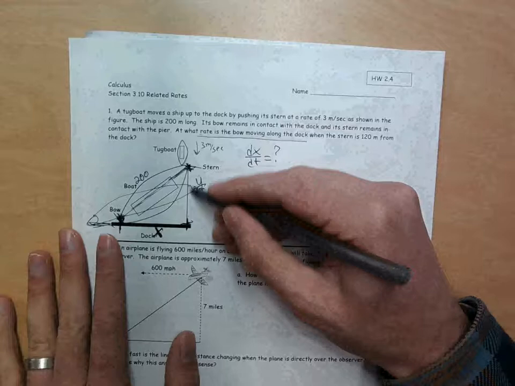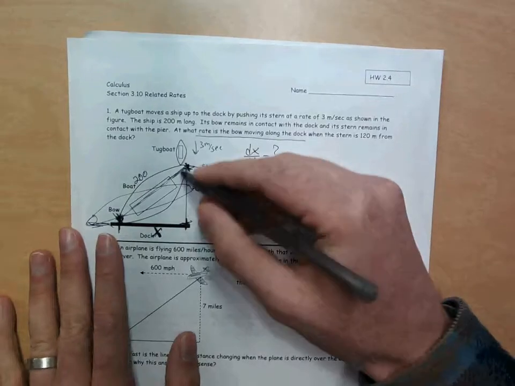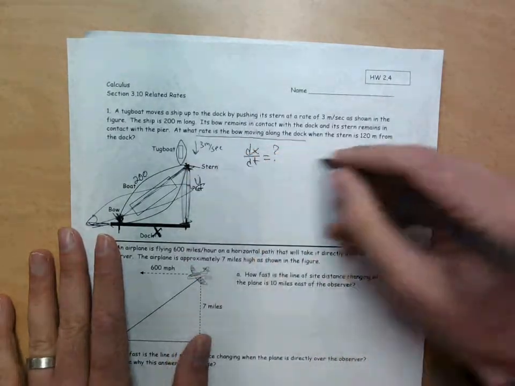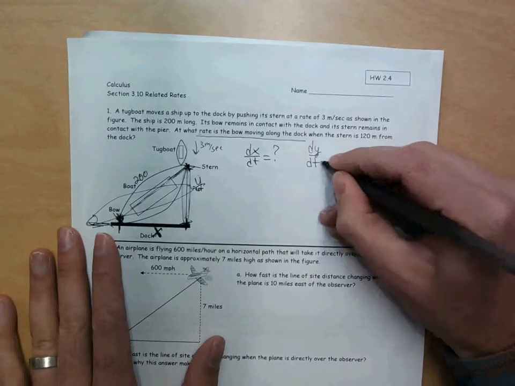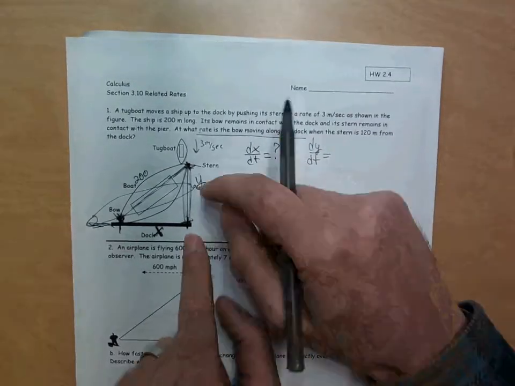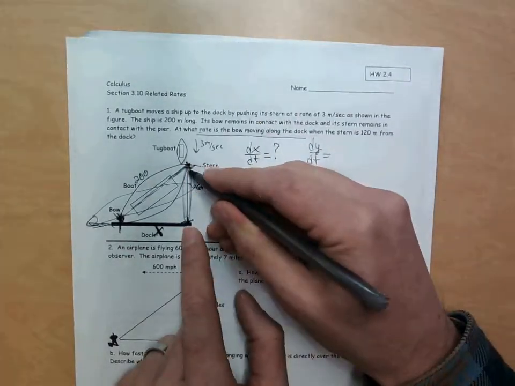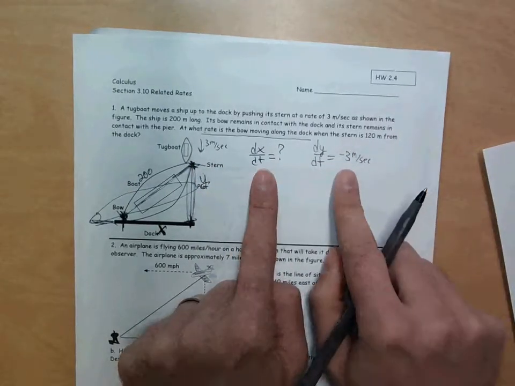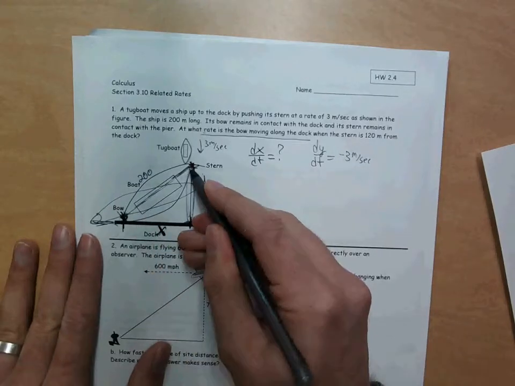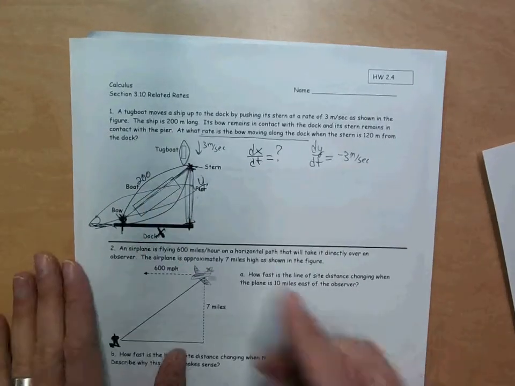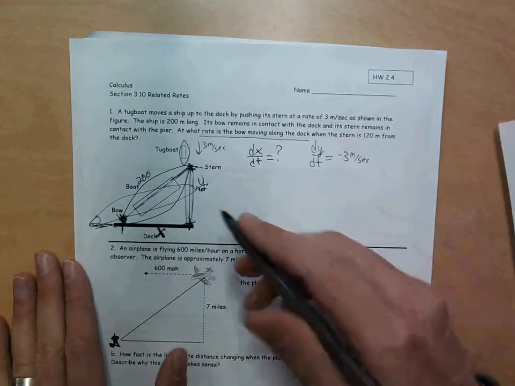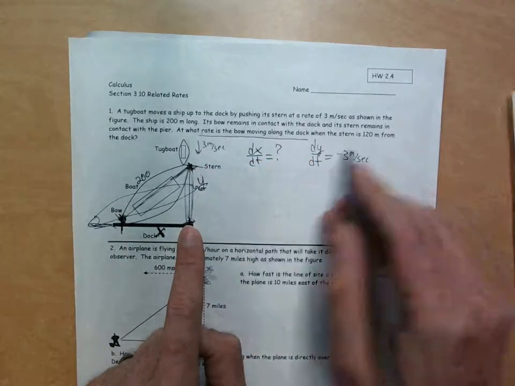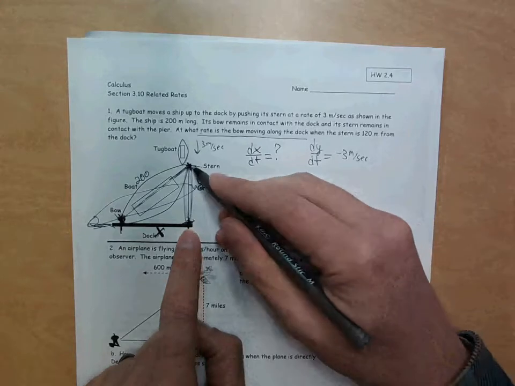This 3 meters per second is how the stern is moving. And how fast the stern is moving is going to be changing y. So that 3 meters per second is going to be involved with dy/dt. The other rate, these are the two rates. The rate it gives us is dy/dt, and because y is going to be decreasing, dy/dt is negative 3 meters per second. So these are our two rates. We've got two variables and one constant. Now, it said the ship is 200 meters long.